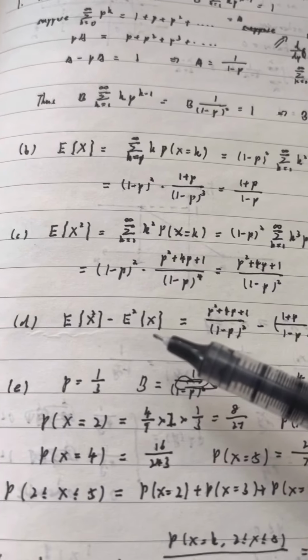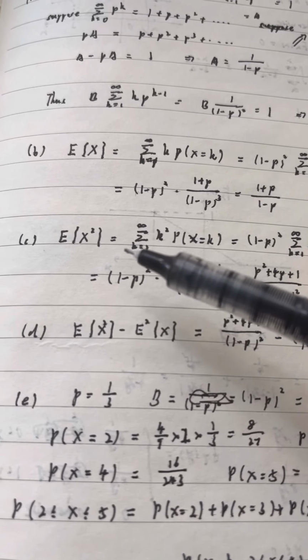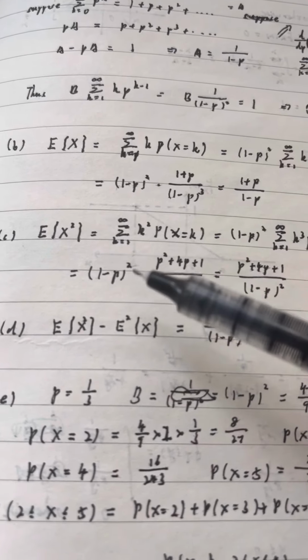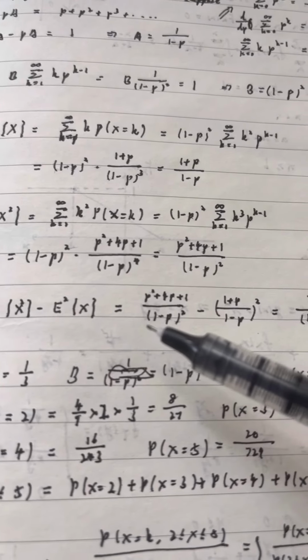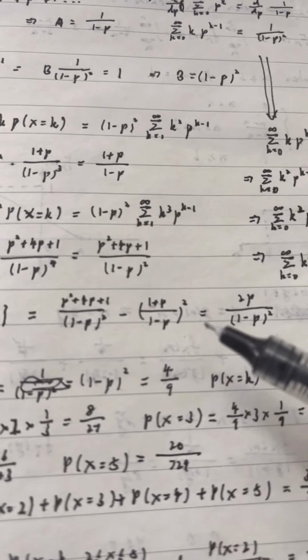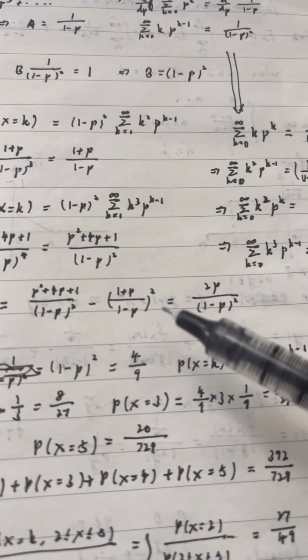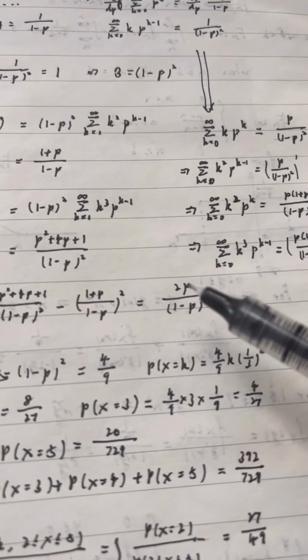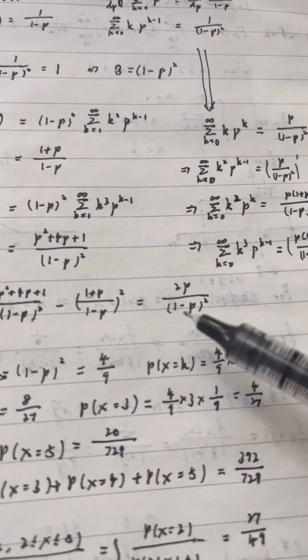For subproblem D, we simply use the results of subproblem B and subproblem C. We substitute the results into it, so it equals this equation, and equals 2 times p divided by the square of (1 minus p).